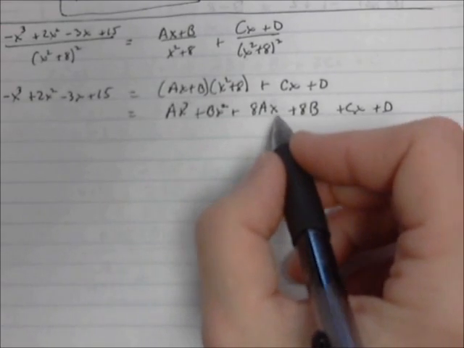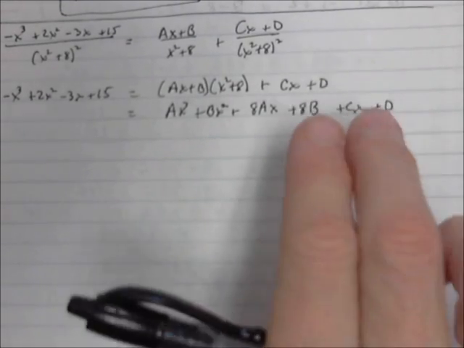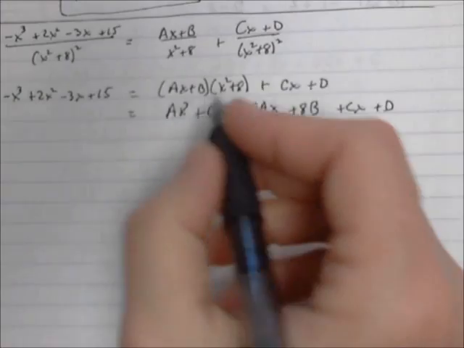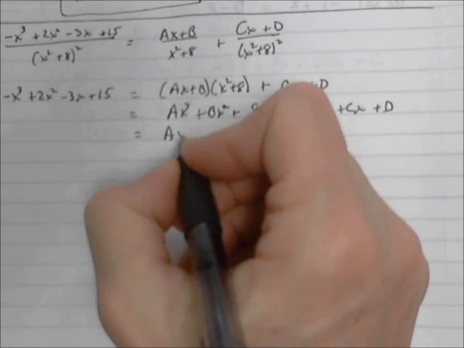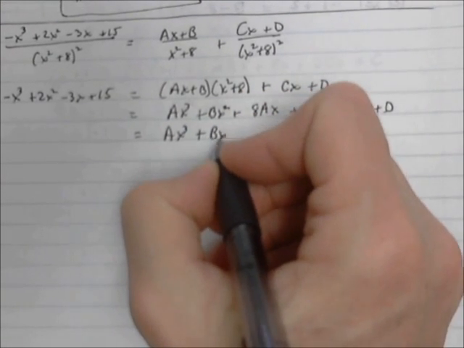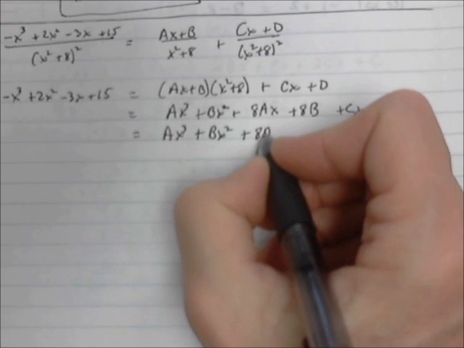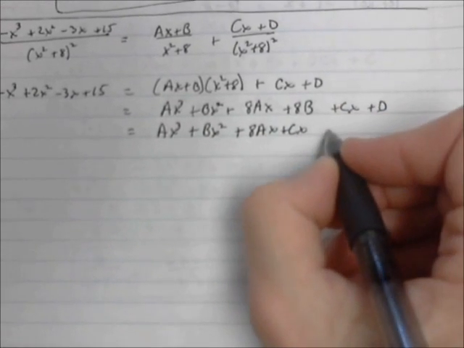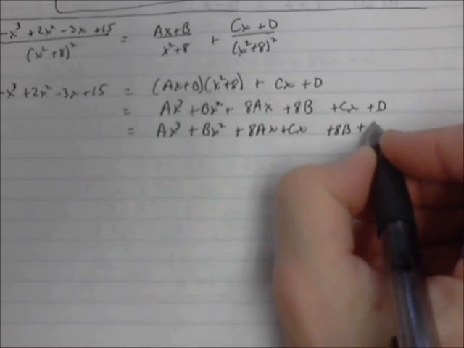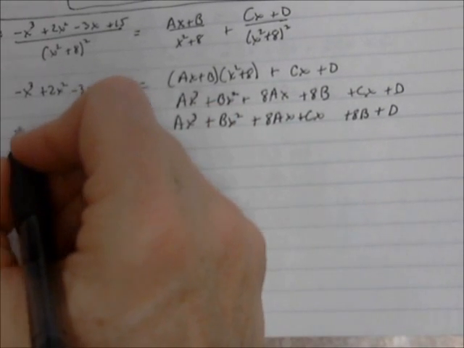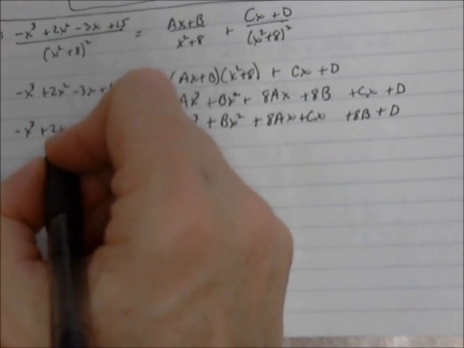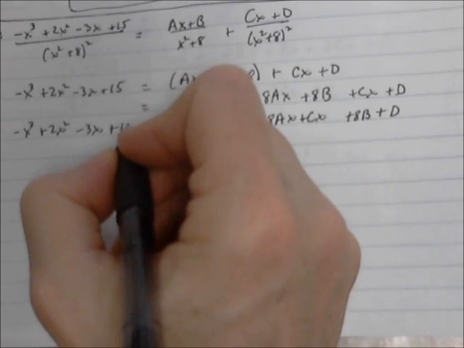And then we're going to move the two x terms together, so we're just going to interchange these two. So we have ax to the third plus bx squared plus 8ax plus cx plus 8b plus d. And that's equal to negative x cubed plus 2x squared minus 3x plus 15.